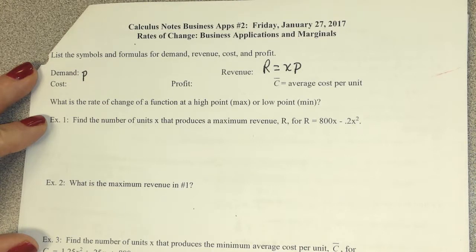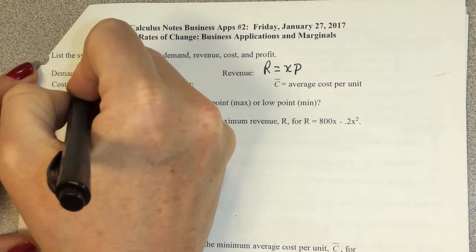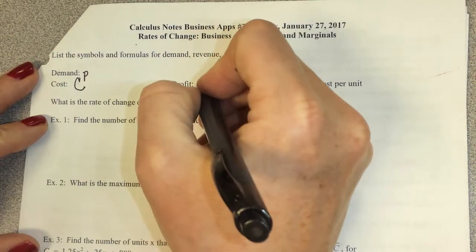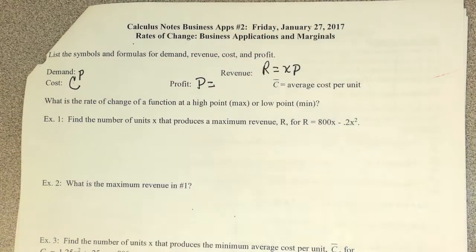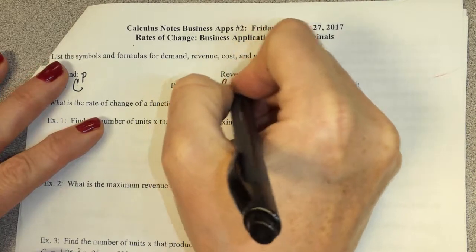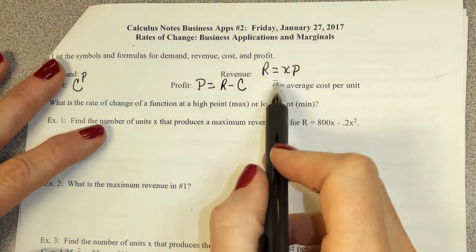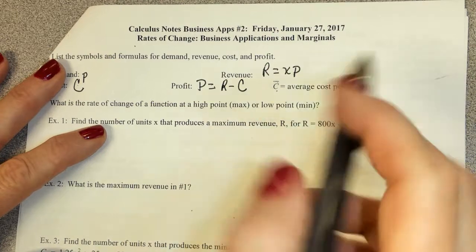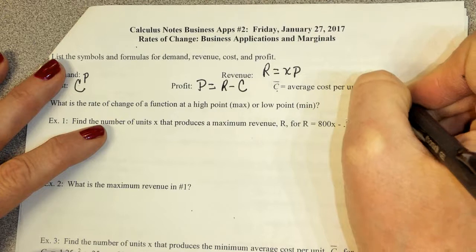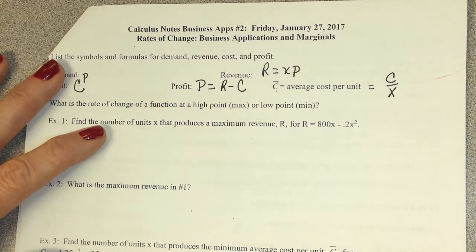The cost is going to be capital C. When we refer to cost, we're talking about the total cost for x items. The profit function. To find profit, what do we have to do? Good. Revenue minus cost. And then to find C bar, that's the average cost per unit. This is when we would have to do the total cost divided by the number of items. And that would tell us the cost for one item.